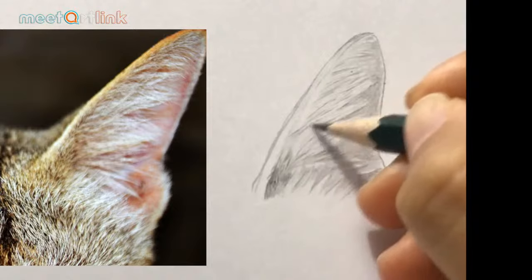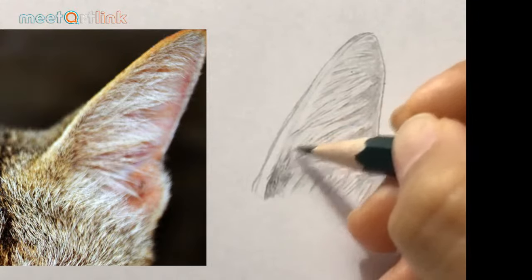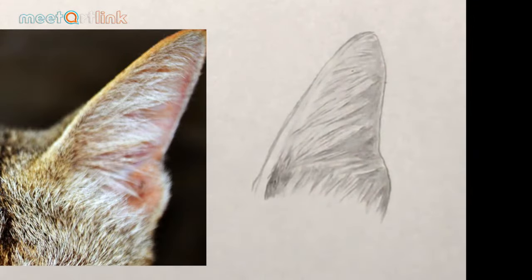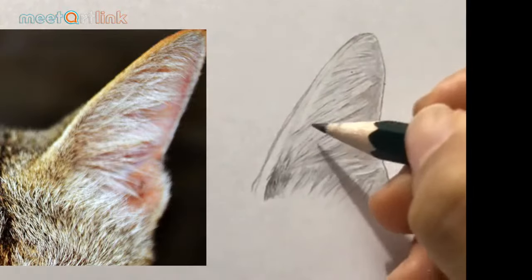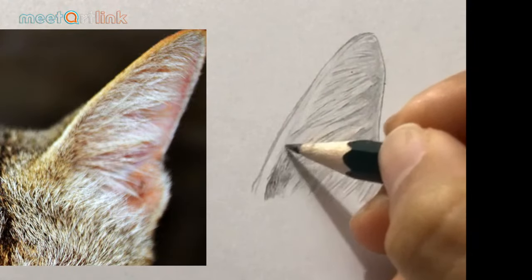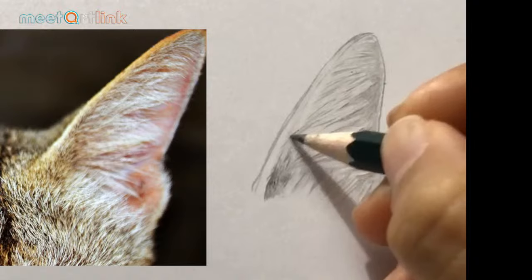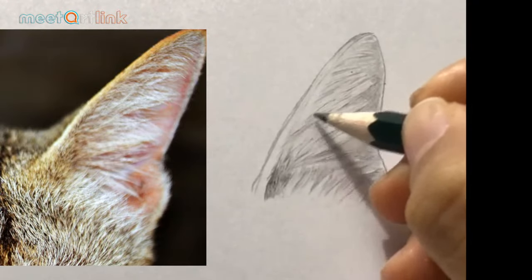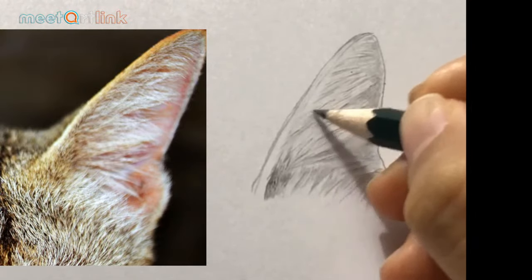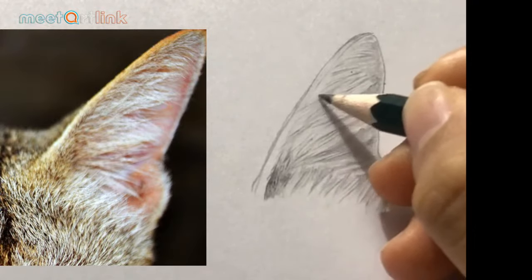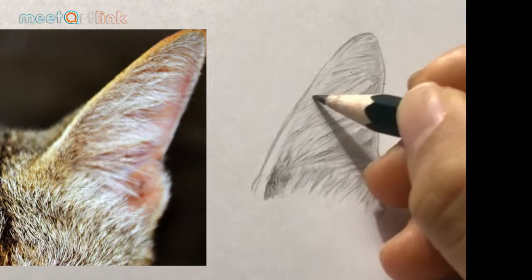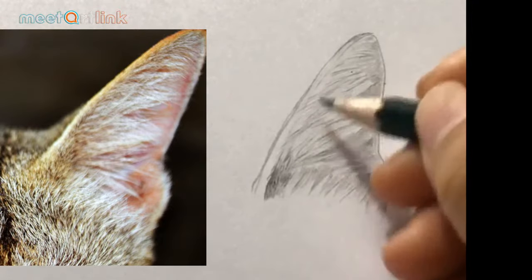But when I'm drawing it here, not really necessary, no. Because we don't want to divide it too much.